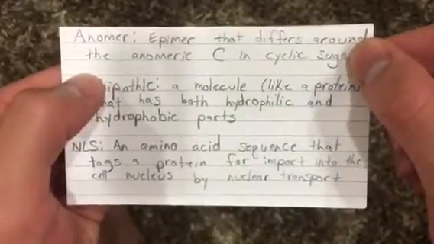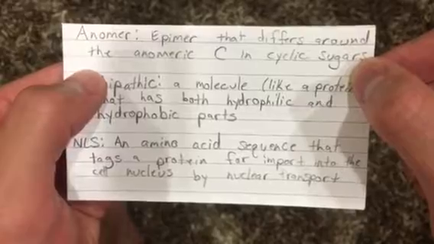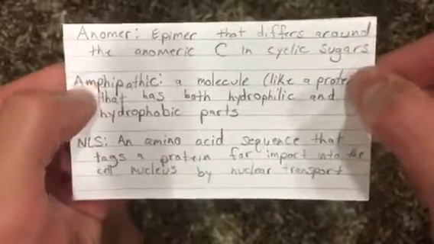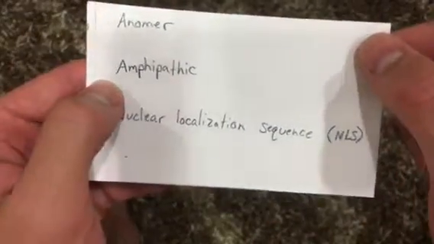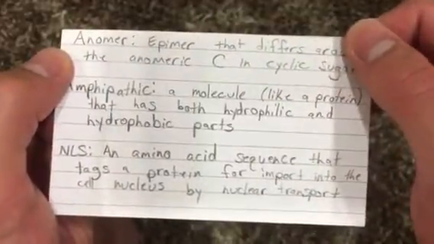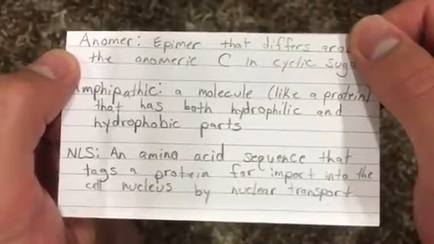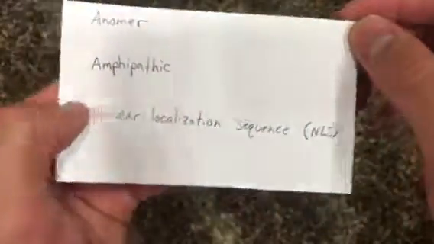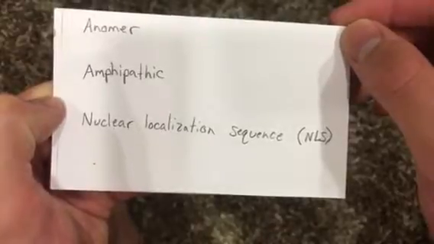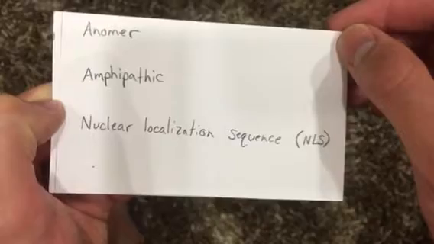Okay. An anomer. Anomers are epimers that differ around the anomeric carbon in cyclic sugars. Amphipathic: a molecule like a protein that has both hydrophilic and hydrophobic parts. Okay, nuclear localization sequence, the NLS.